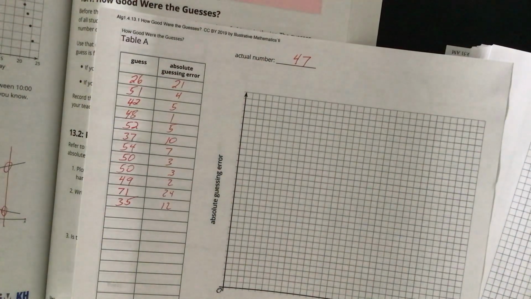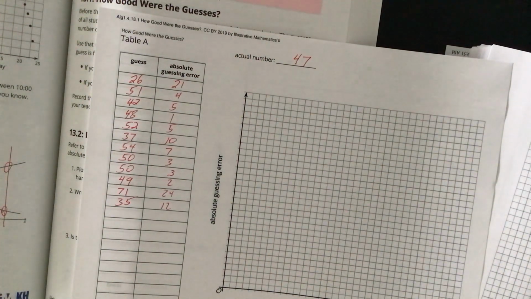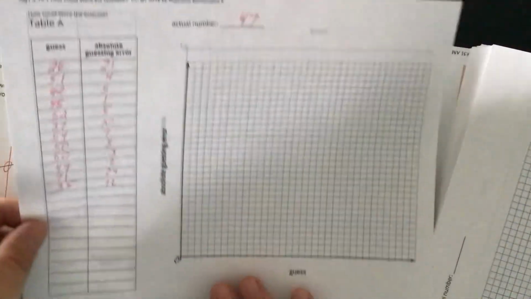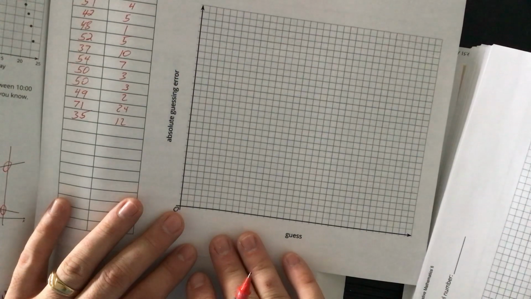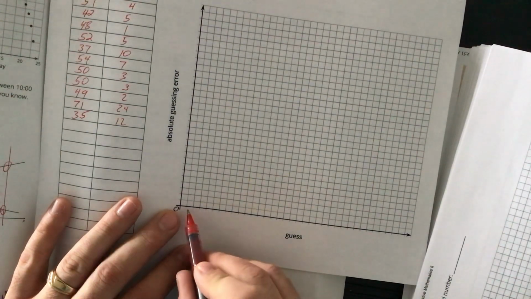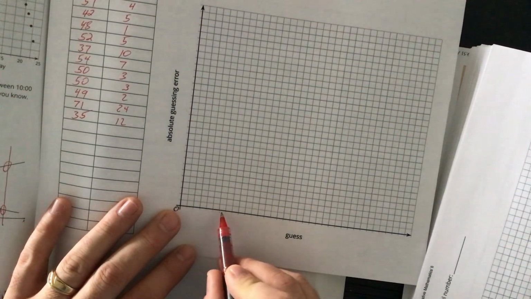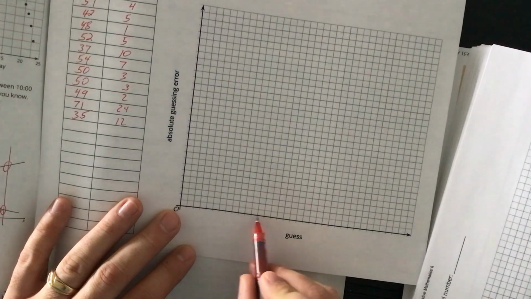Okay, so you notice guesses go on the bottom. I don't think we can go by ones. Can we go by 2, 4, 6, 8, 10, 12, 14, 16, 18, 20?